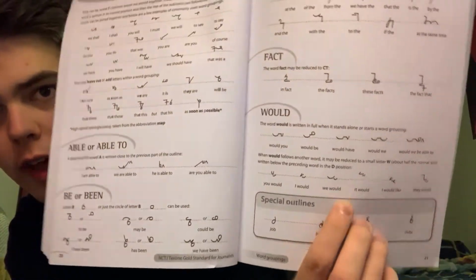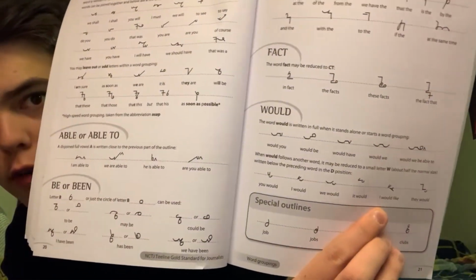Would is in full when at the start of a word, but when it follows another letter, I mucked that up, there you go. So if it follows something like that, so it's like I would like, you would do I and then would like underneath the letter I. So yeah, word groupings are a lot more difficult.